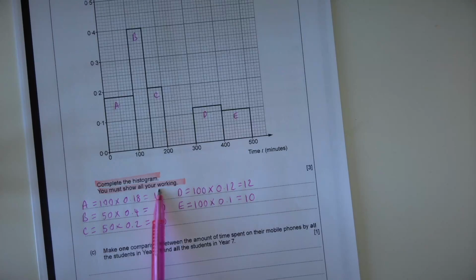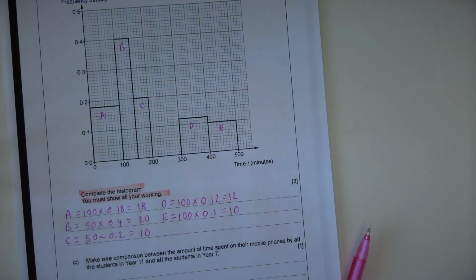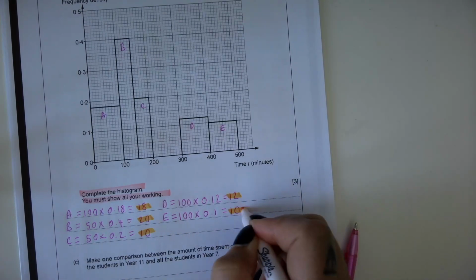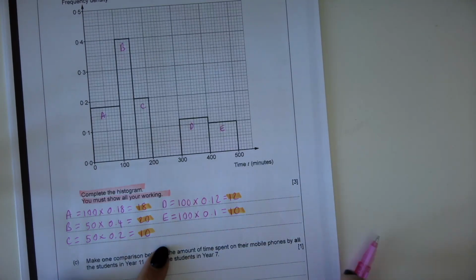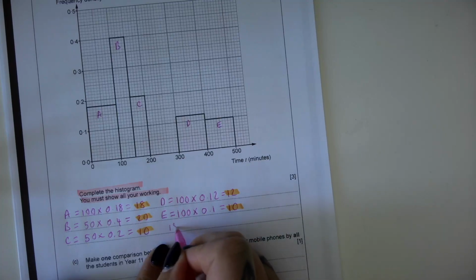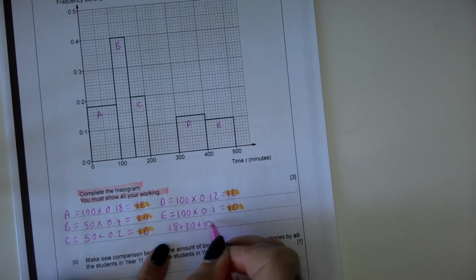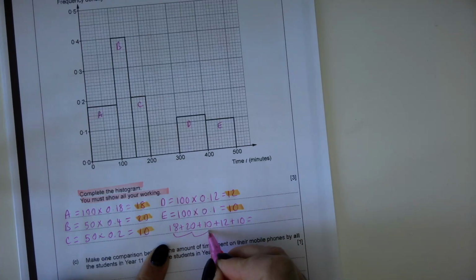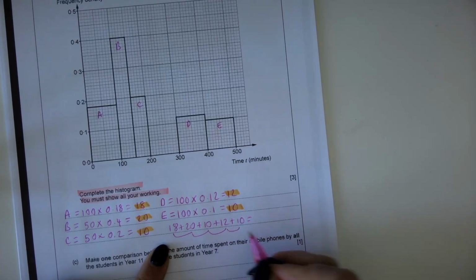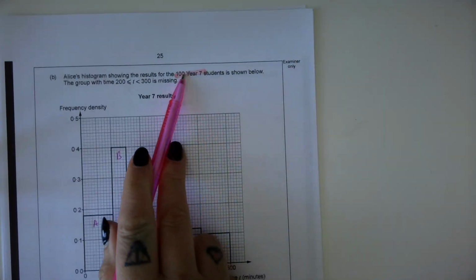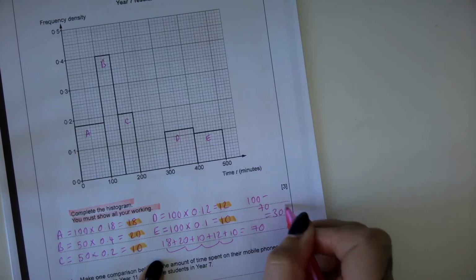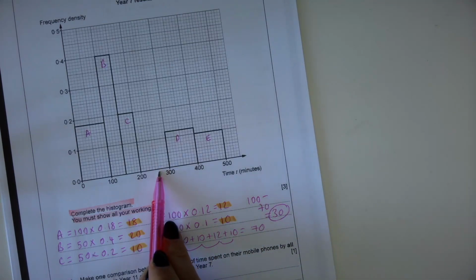Okay, so we have 100 students in total. So let's see what these total up to, so we know how many students to include in that 200 to 300 bar. So 18 plus 20 plus 10 plus 12 plus 10, so that's 38, 48, 60, 70. So we've got 70 of the 100. So 100 take away 70 tells us that there's 30 students that need including in this bar.